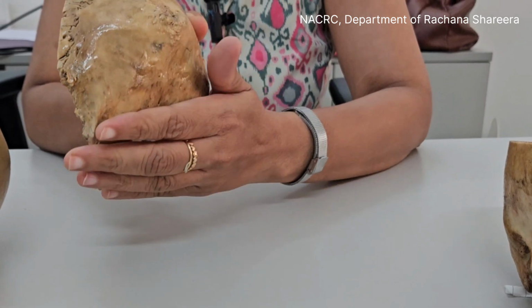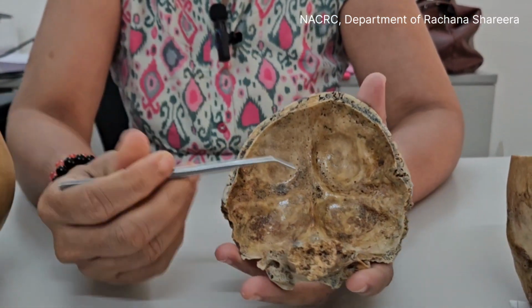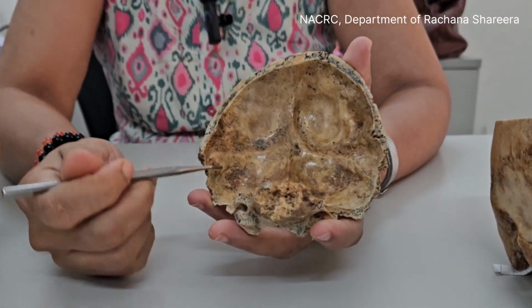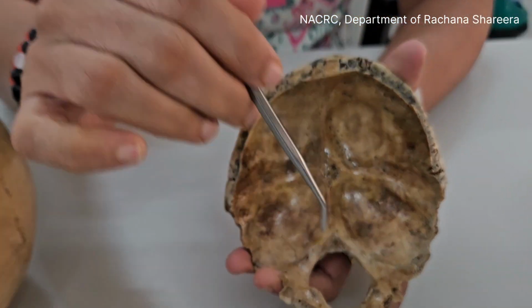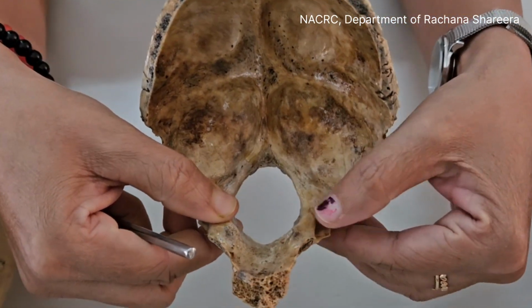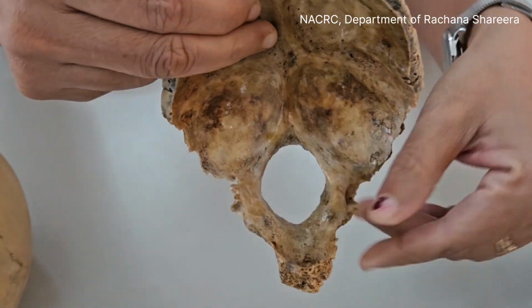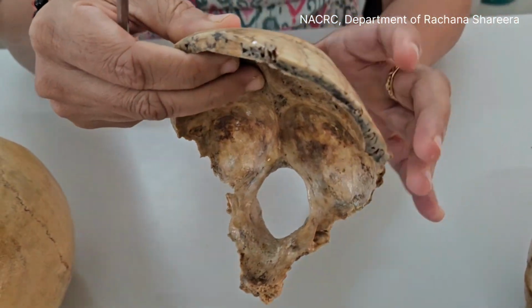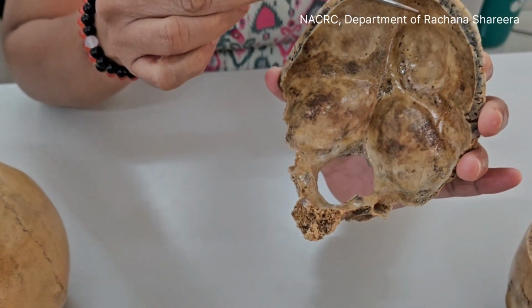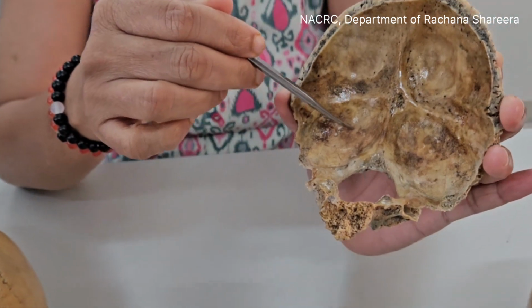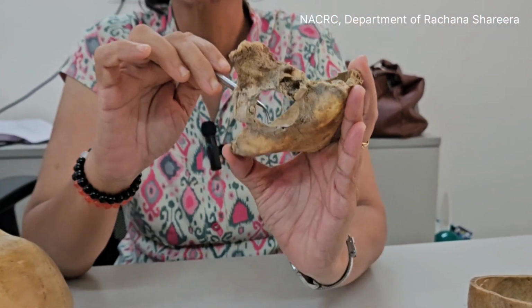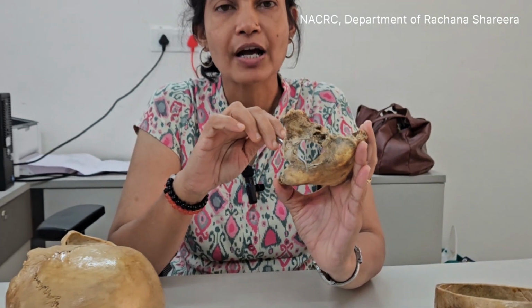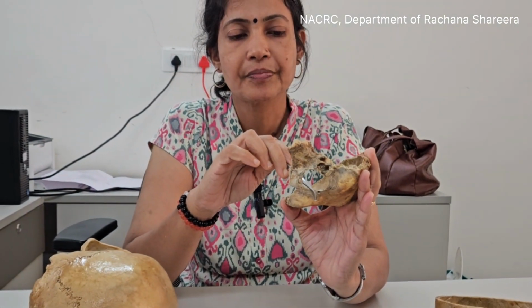Posterior should be convex. Now it has 3 parts: the basilar part, then the condylar part, and the squamous part. Now the squamous part is the expanded part, and this bone encloses a large foramen known as foramen magnum.